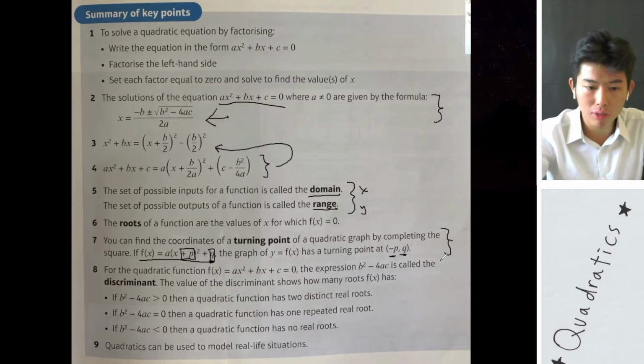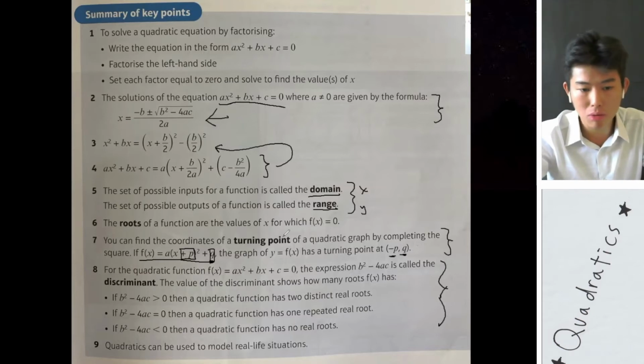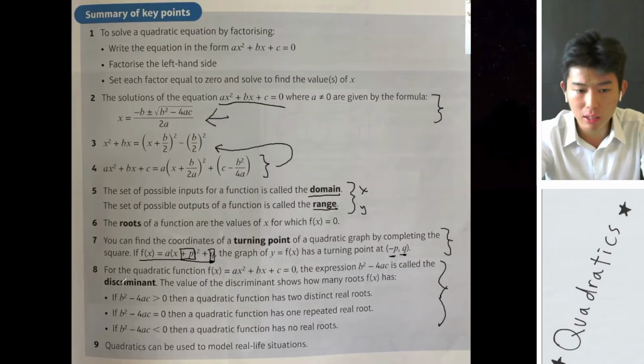Okay, the last thing you have to get to know is part 8. An easy way to remember it: if there are two distinct real roots, then the discriminant, which is b squared minus 4ac, is greater than 0. If there's only one root, then it equals 0. And if there are no real roots, then it is smaller than 0. It's actually pretty easy to remember.